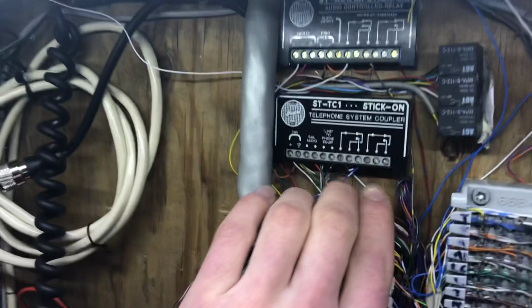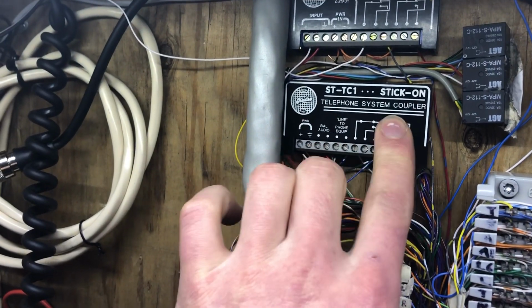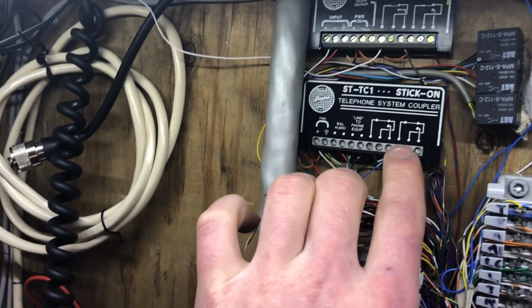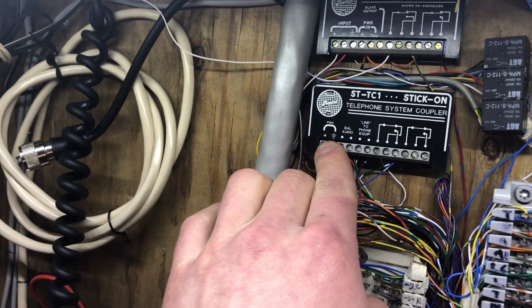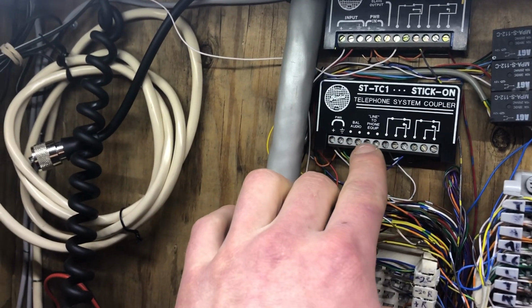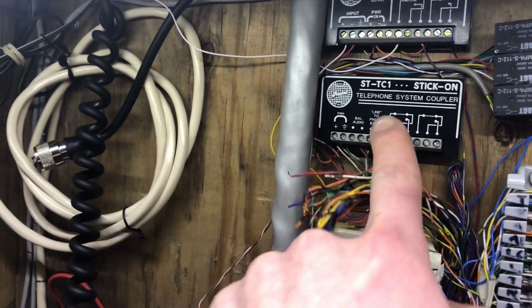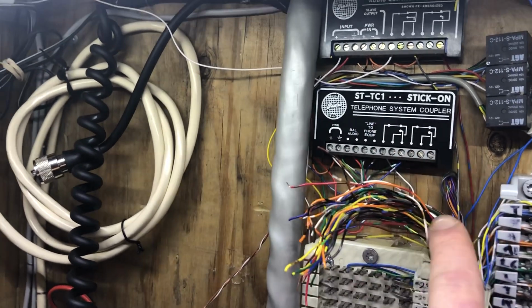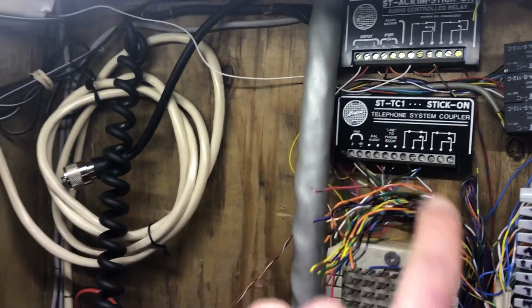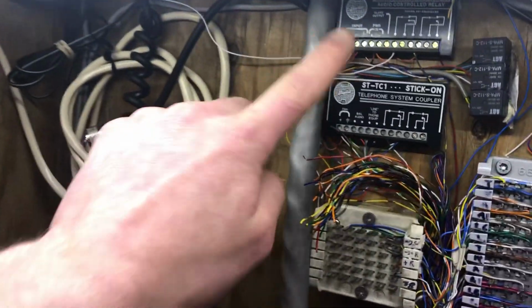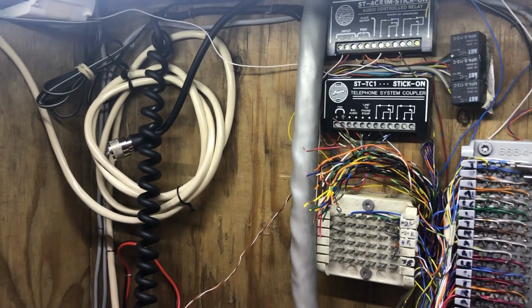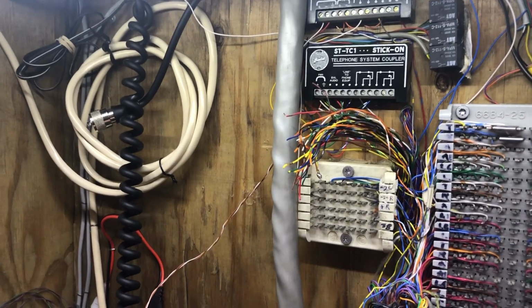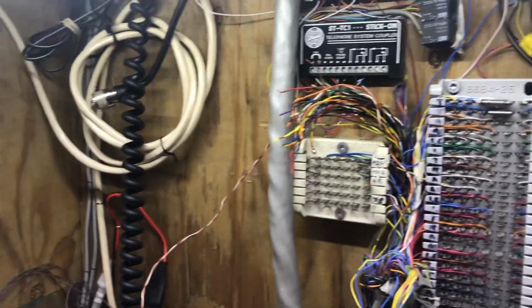You could also use something like this, which is smaller, but these are sometimes hard to find and a bit pricey. But this also does the same thing where you give it power and then it will sense when a phone is lifted and switch these relays to turn on. And then you can also play audio over that. These, though, do not have dial select, so you cannot turn on things or get it to do anything with a tone or rotary phone.